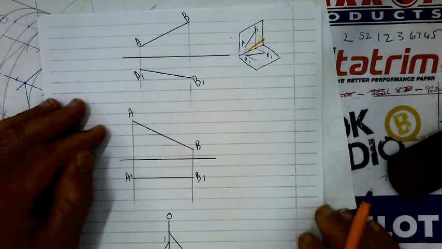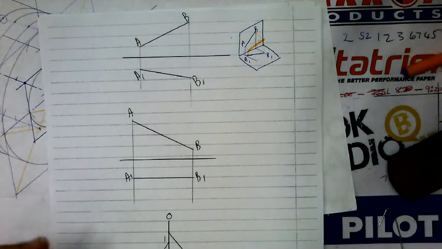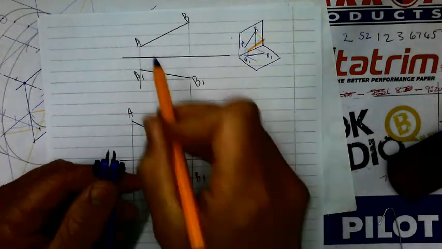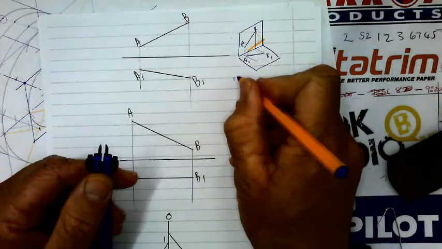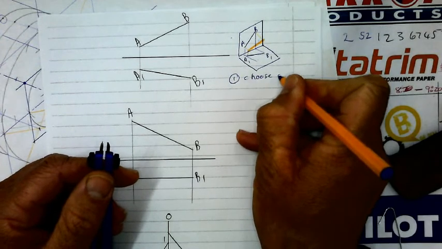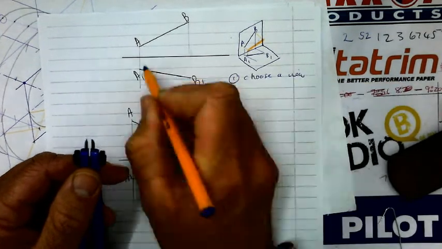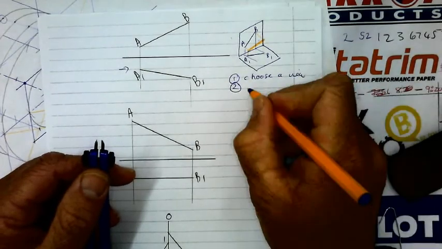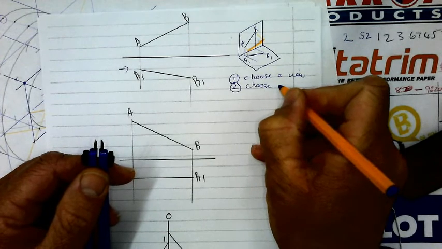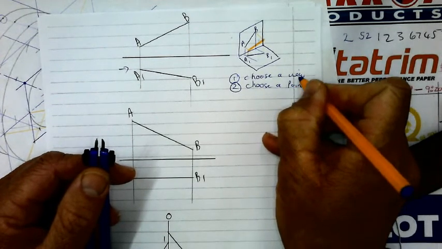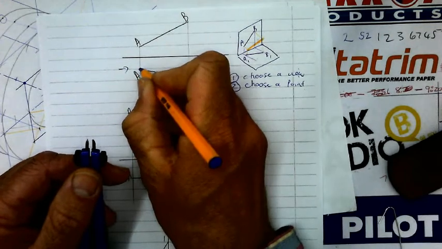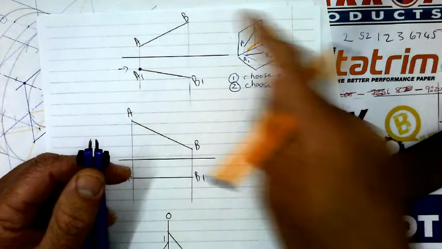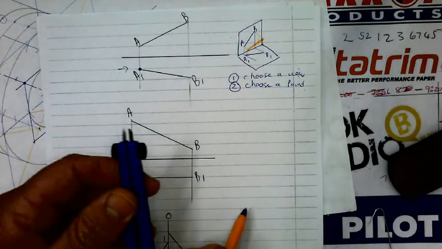Okay. So, if I get any two angled lines, this is your first step. You choose a view. So number one, choose any view. I'm going to choose the top view. Then, secondly, choose a point. The point I'm going to choose is point A1. You can use B1, you can use A, you can use B. Doesn't matter. Now what I do is I decide I'm going to put my compass in on A1, like this. My sharp point of my compass.